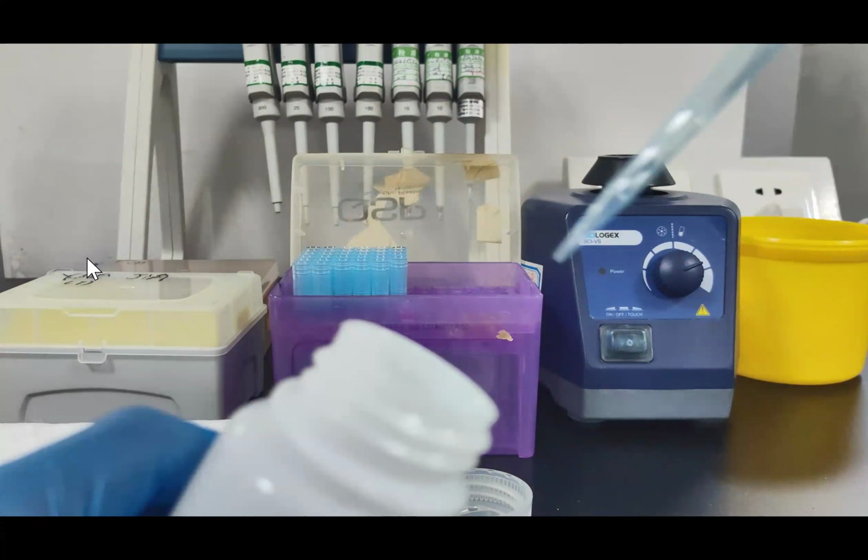I'd like to point out here that in this video we used different kinds of pipettes. In the customer's lab, they may not have so many types of pipettes. The principle is that you can see the instructions of the test reagents.